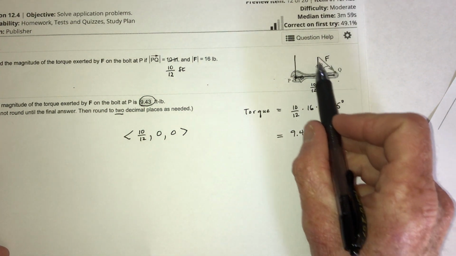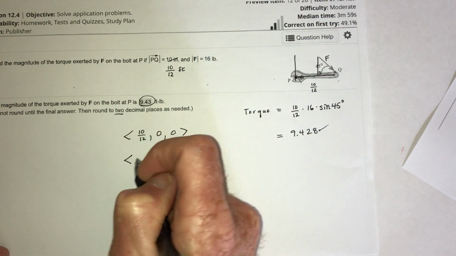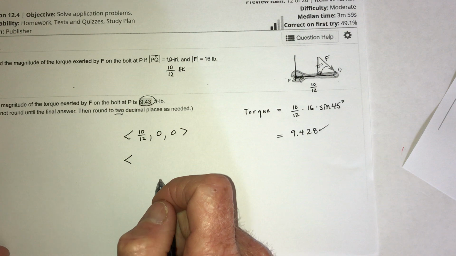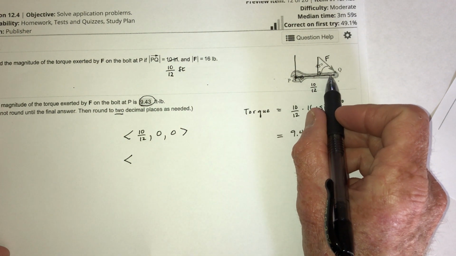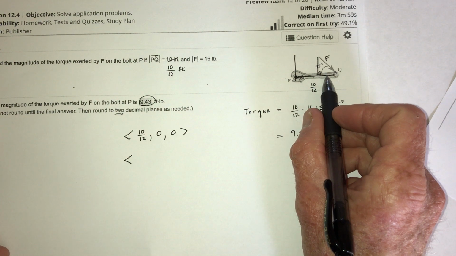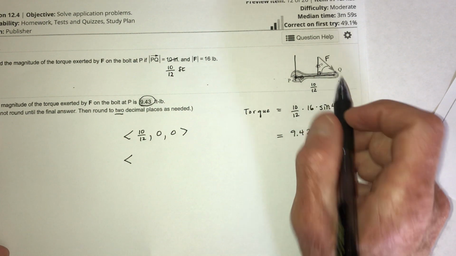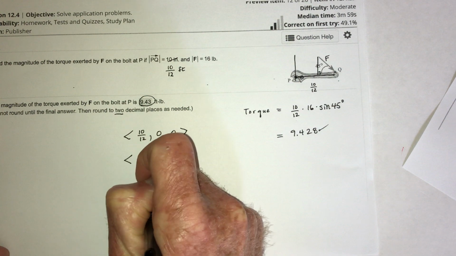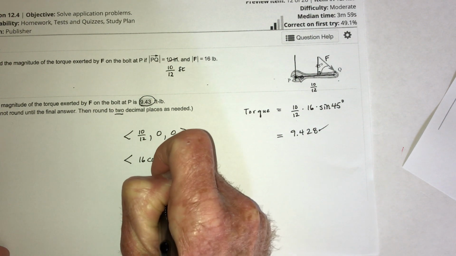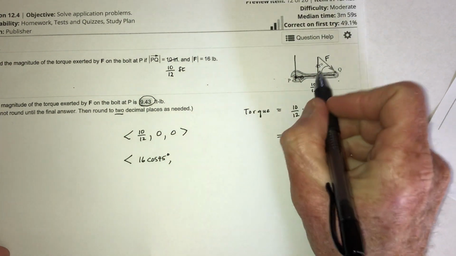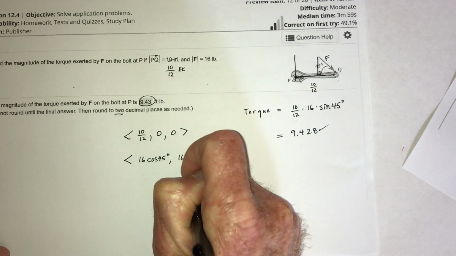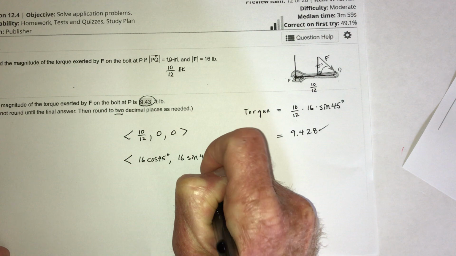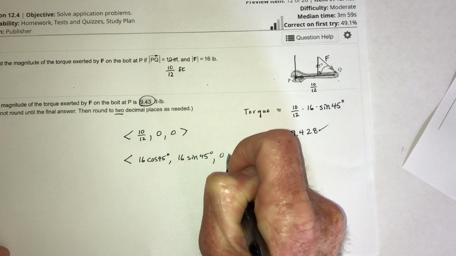And then for this vector, that would be in the x direction, so that would be the bottom. So if you go through that little right triangle that I did just a minute ago, that would actually use cosine instead of sine. So that would be 16 cosine of 45 degrees for the x part. The y part, that's where I use sine, so that would be 16 sine of 45 degrees. And then the z would be 0.